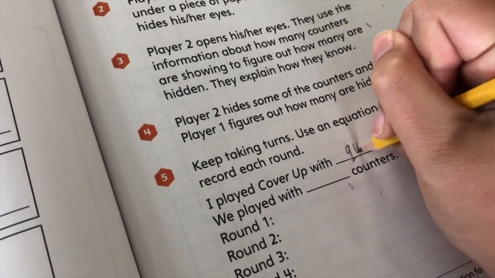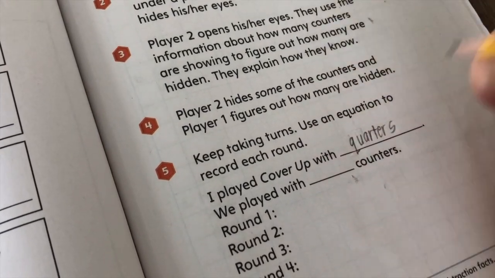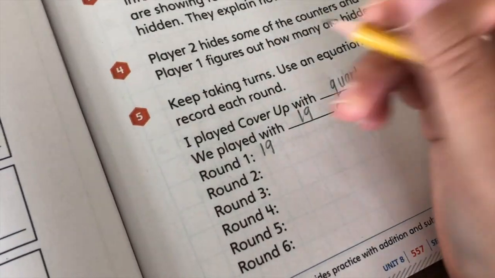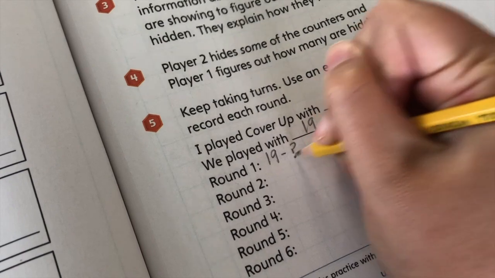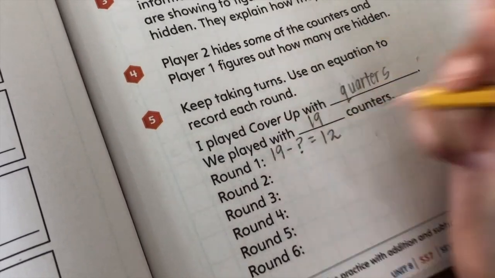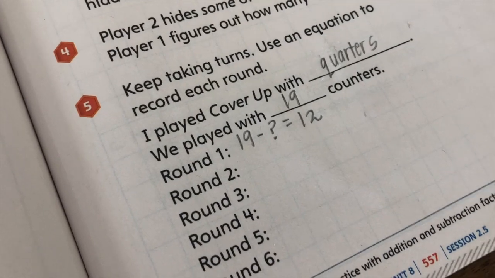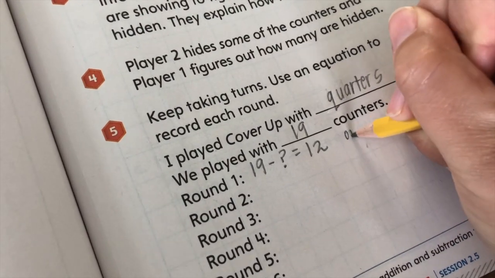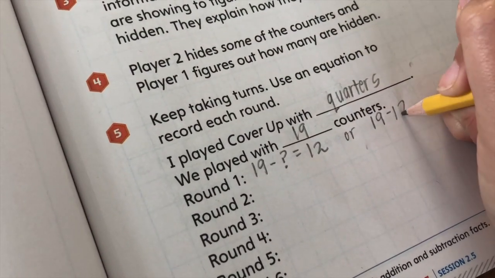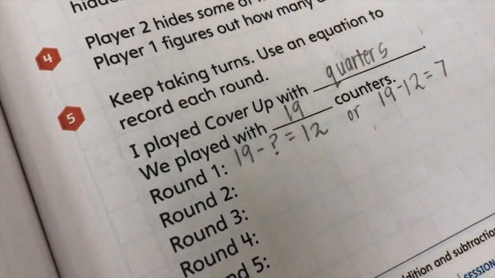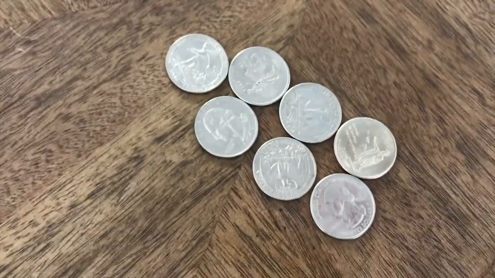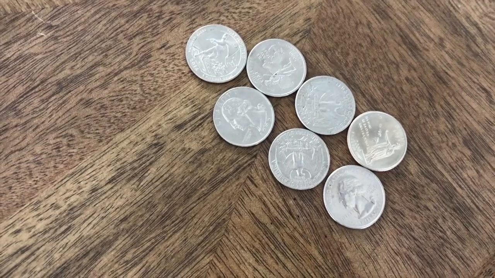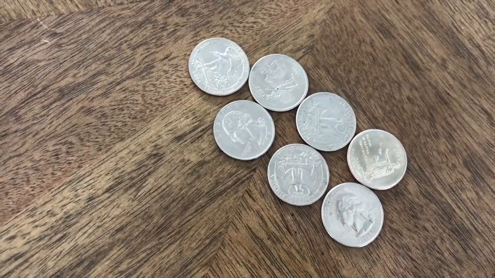So we're playing with quarters. And we know that there's 19. And you said that I subtracted some, but you don't know. And now you have 12. So 19 minus 12 would be 7. Or you could write 19 minus 12 equals 7. And that's how many are missing. Great. So let's see if you're correct. Look underneath. How many quarters do you see? 7. That's how to play.